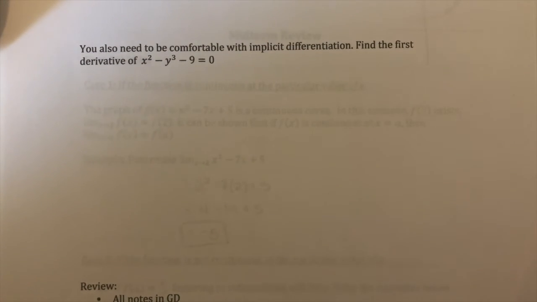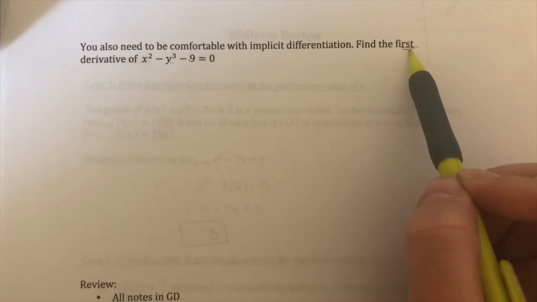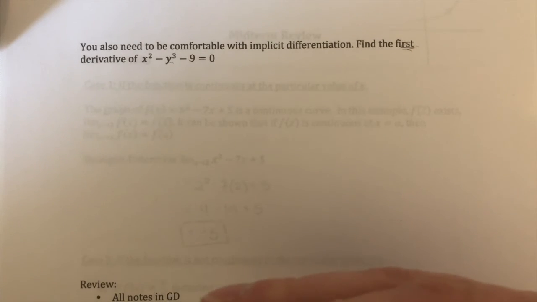Last thing that I want to highlight is you need to be comfortable with implicit differentiation. So you want to find the first derivative of x squared minus y cubed minus 9 equals 0. You only have to do the first derivative of something like this on the midterm, so you don't have to worry about the second derivative implicitly where you have to plug it back in. So don't worry about that.